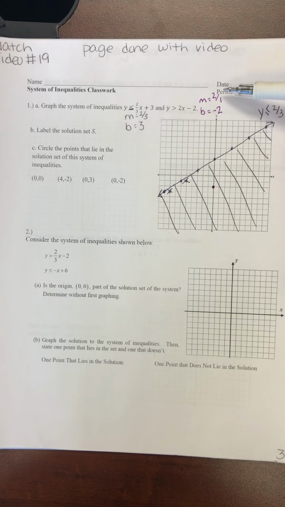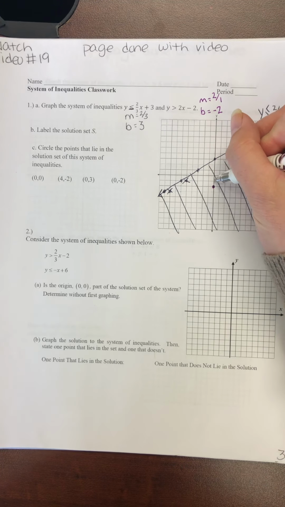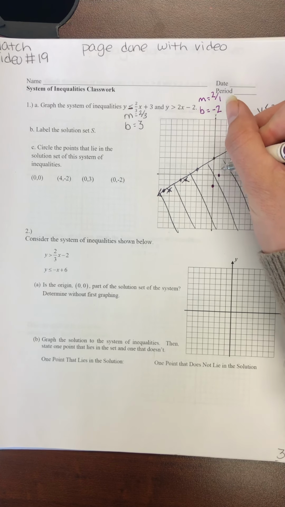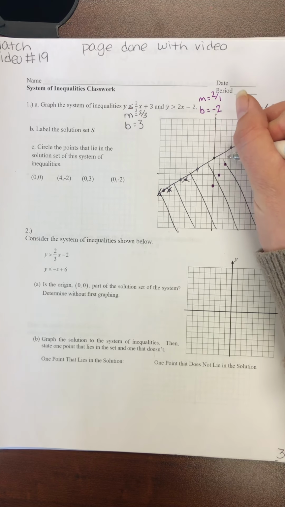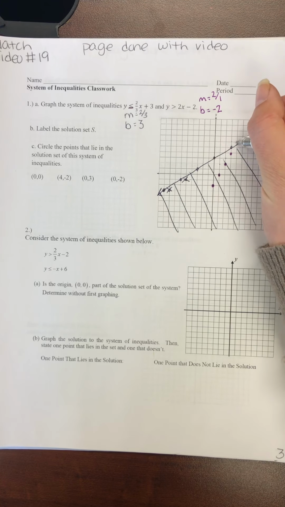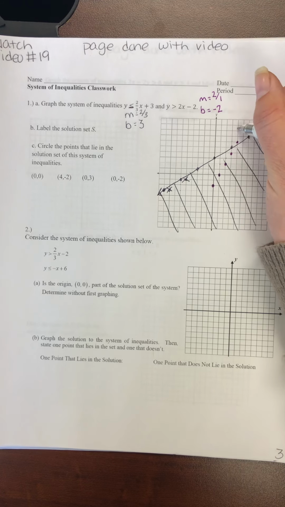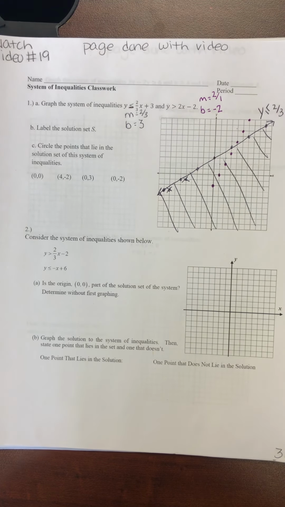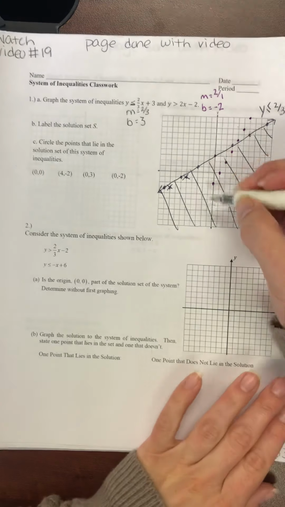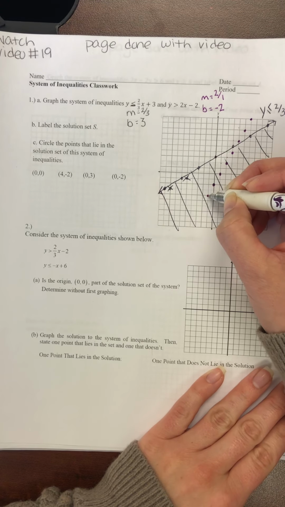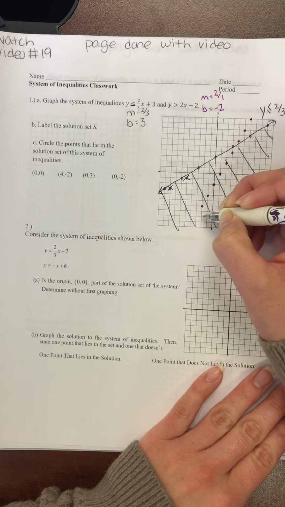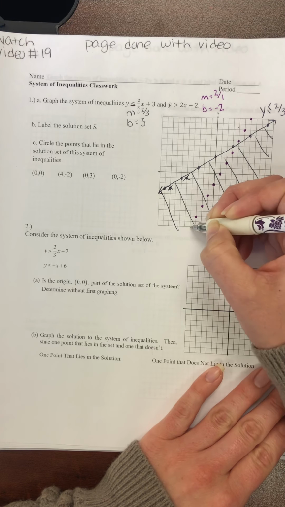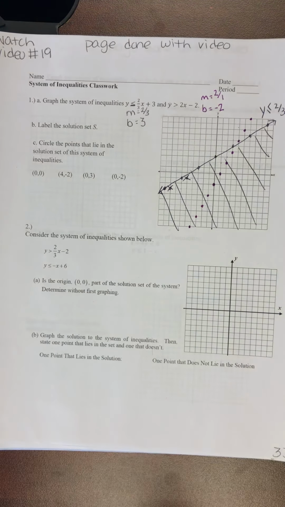My slope is then 2 over 1. So positive 2 tells me to go up 2. Positive 1 tells me to go to the right 1. Up 2, right 1. Up 2, right 1. And going up and to the right is the same as going down 2 and left 1. Down 2 boxes, left 1 box. And I do this as many times as my graph can fit.